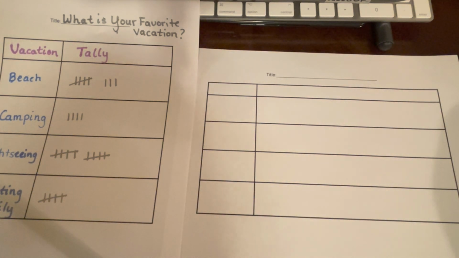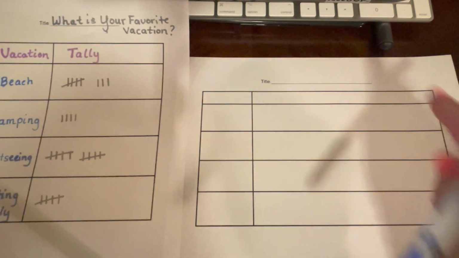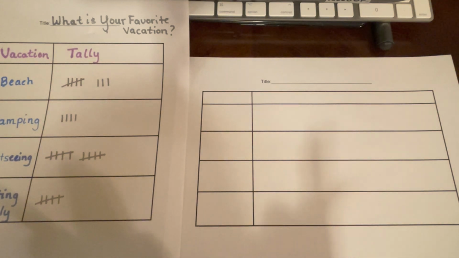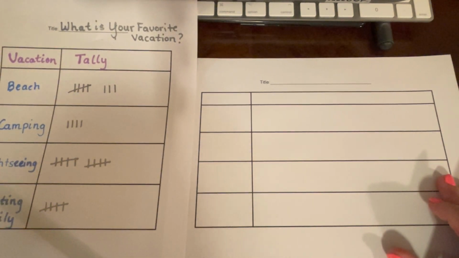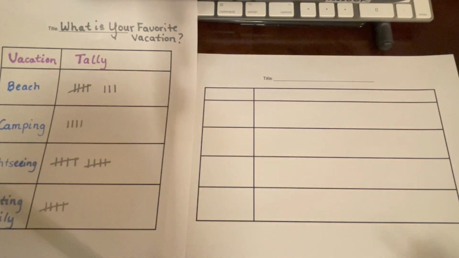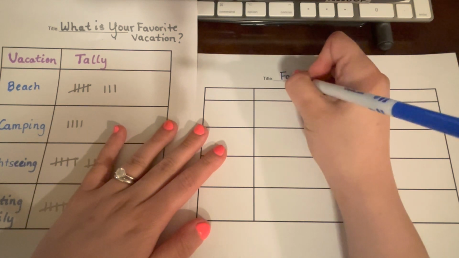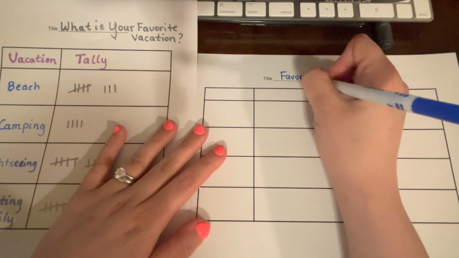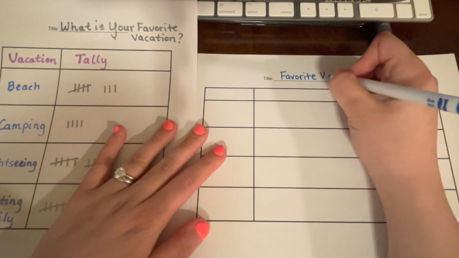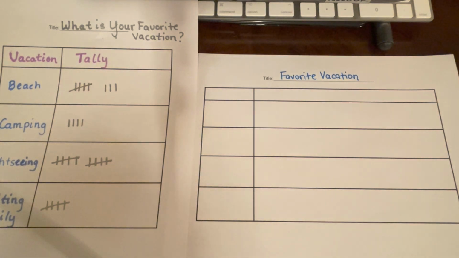You can use this as a guide to help you figure out how many lines you'll need. So I'm going to start off by filling in my title. If you do use the template, it says title right on there, and there's a line for you to include it. Now, I'm not going to write the title as a question because it's no longer a survey question that I'm asking. I'm putting my data into the graph. So I would say, as my title, favorite vacation. So that is explaining what my pictograph is going to be showing.